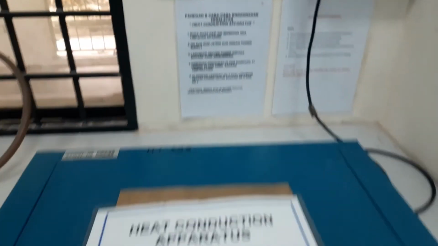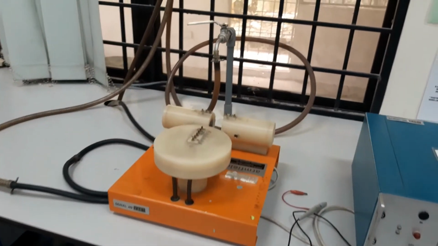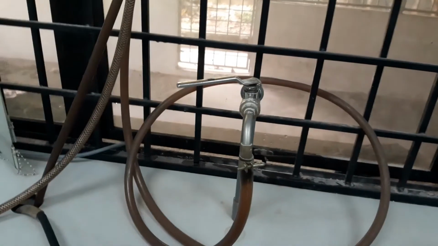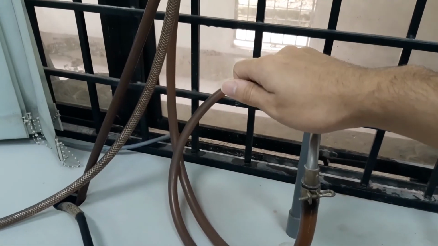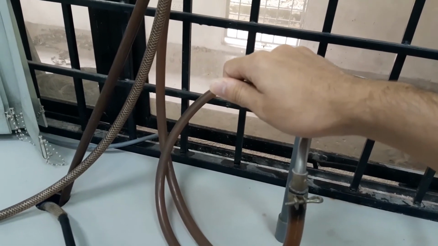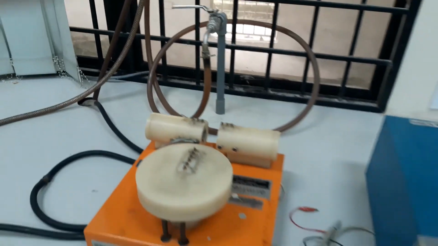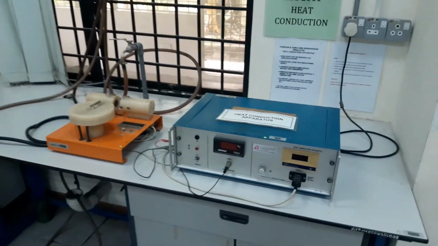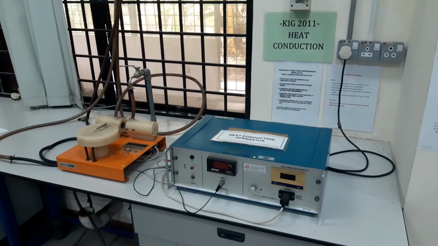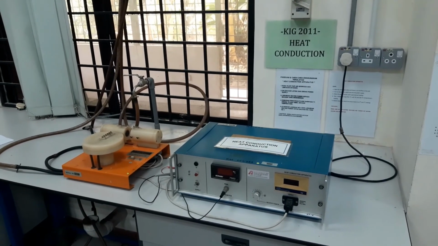You can see the device has turned off successfully. After a while, we close the water tap to ensure that no water is wasted. And this concludes the heat conduction U2 experiment for the course KIG2011.